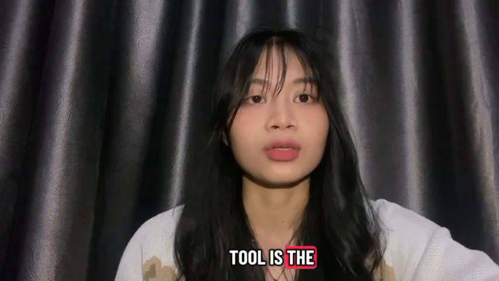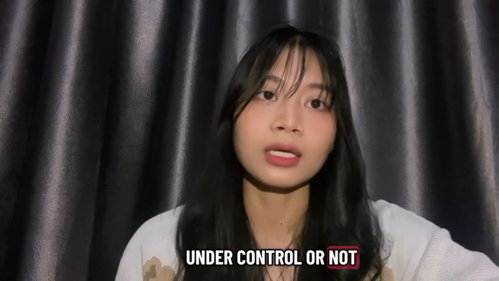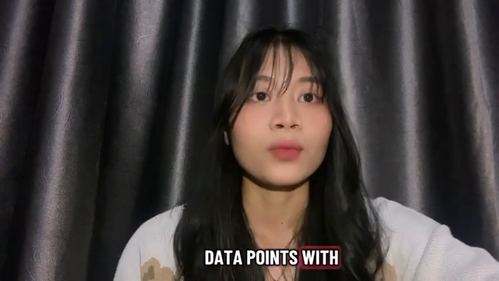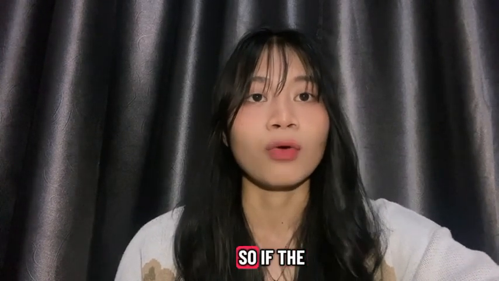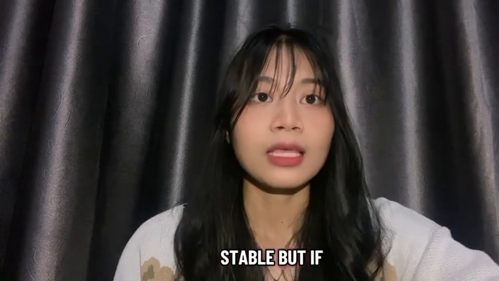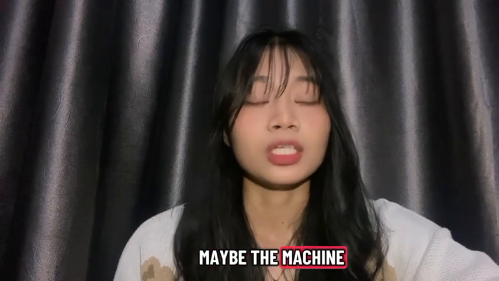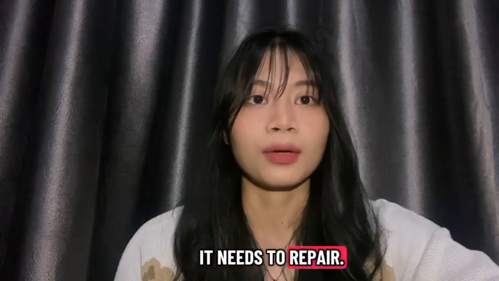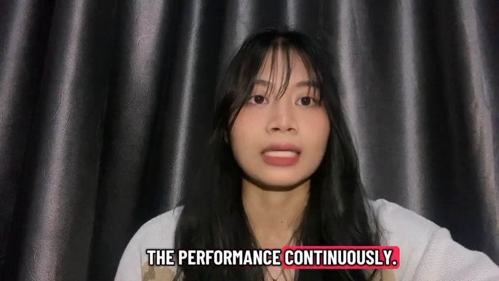And the last tool is the control chart. This chart shows whether a process is under control or not by comparing the data points with an upper limit and a lower limit. For example, in a bottled water company, they measure the volume of water in each bottle daily. If the volume stays within the control limits, the process is stable. But if the data goes above or below the limits, it means something is wrong. Maybe the machine is misaligned or needs repair. So control charts help companies monitor performance continuously.